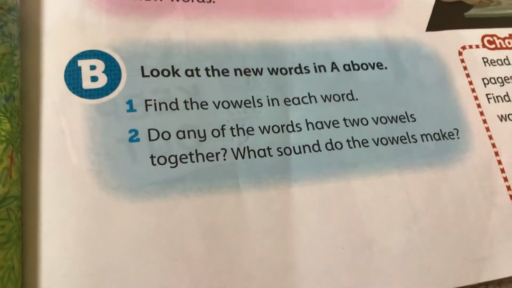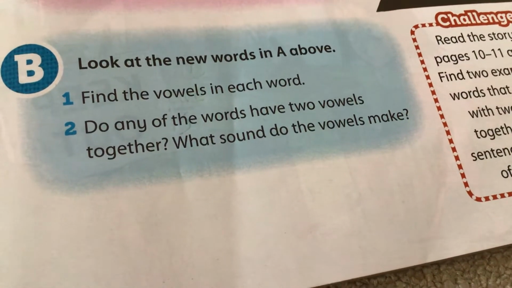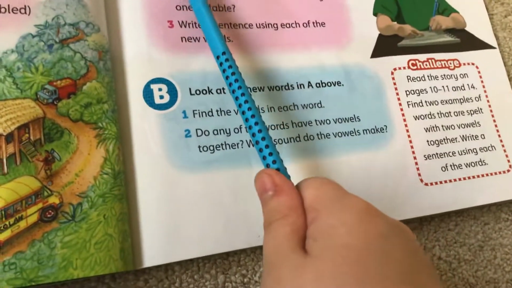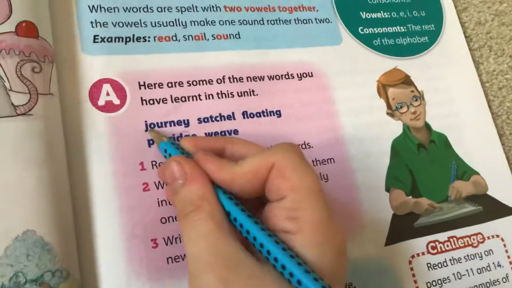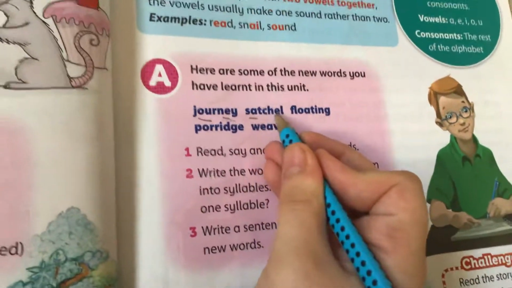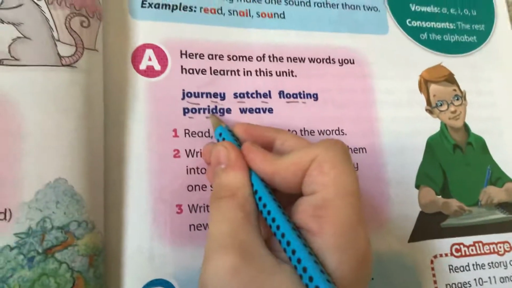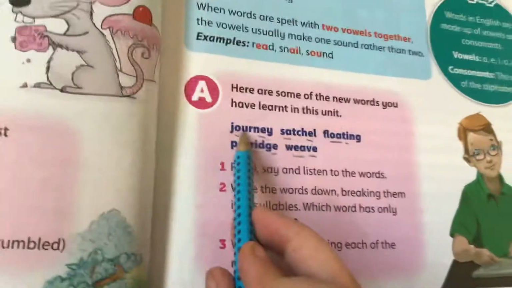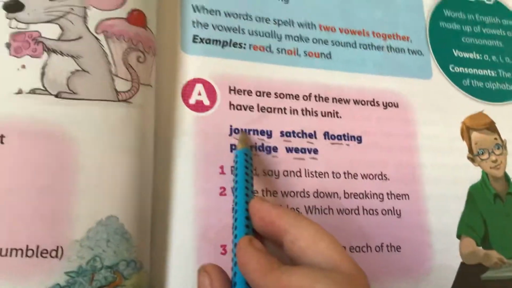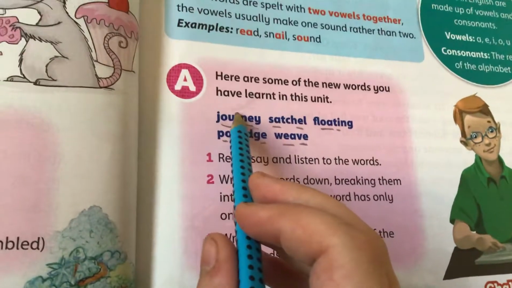Look at the new words in A above. Find the vowels in each word. Do any of these words have 2 vowels together? What sound does it make? So we got journey. We'll underline them. Journey, we say it not "jorn".